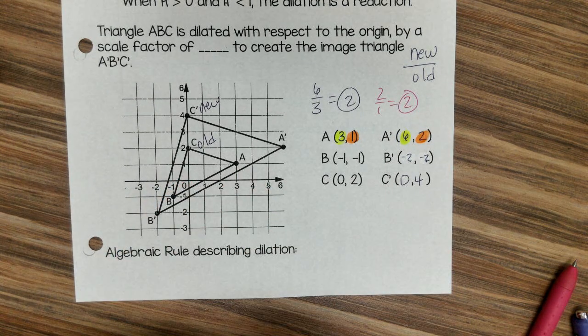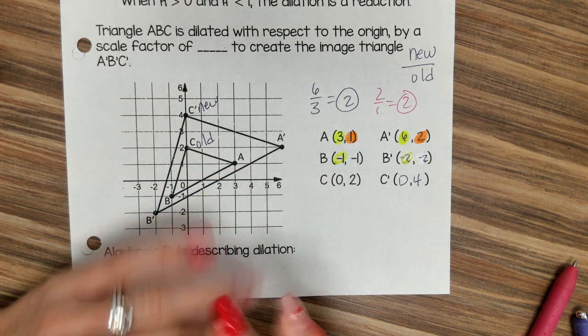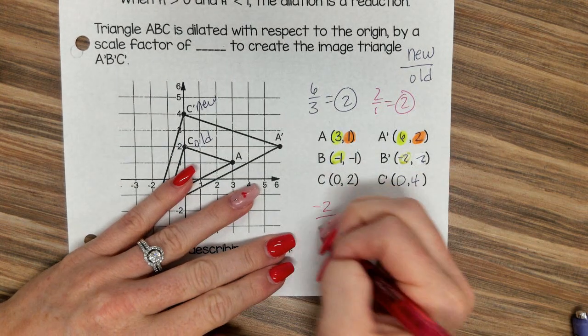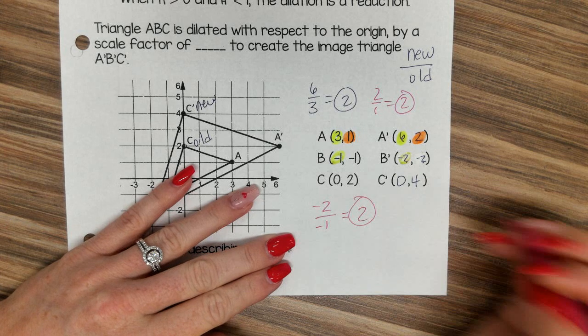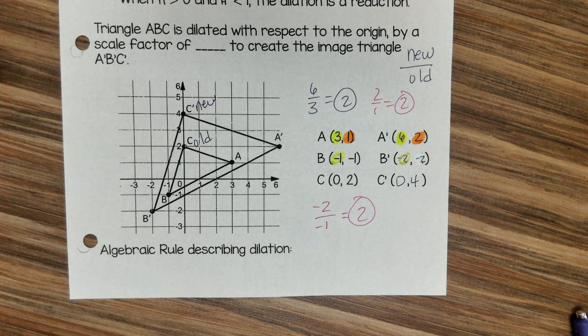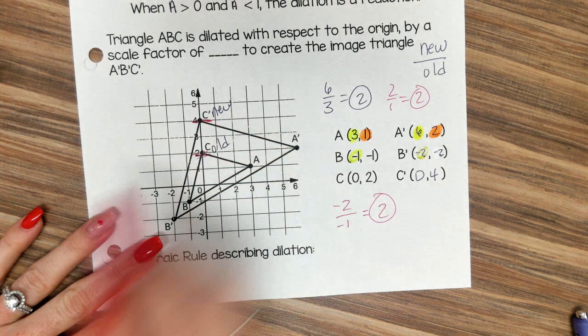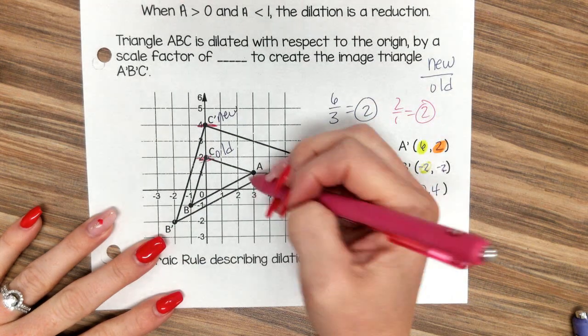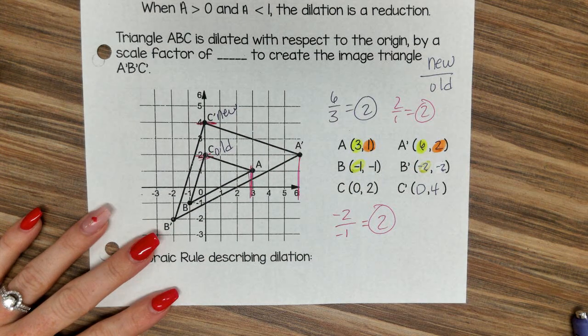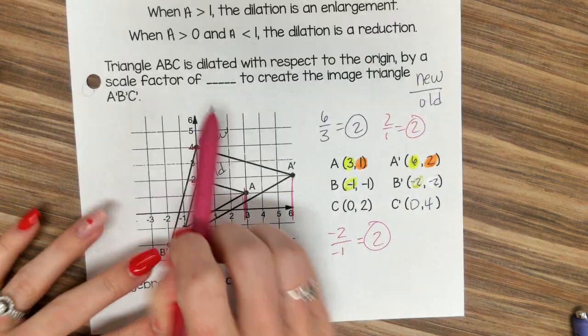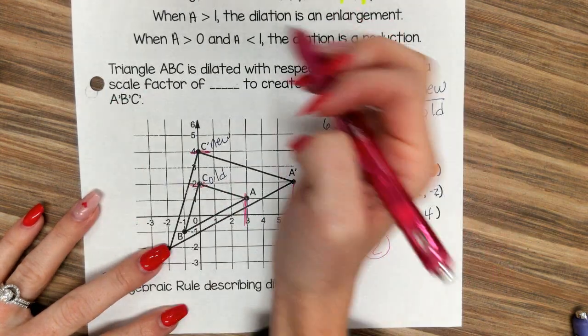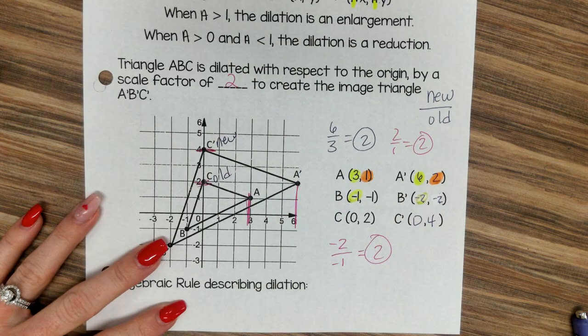Could I have used this x to this x? Yes. Negative 2 over negative 1 also simplifies to 2. So it does not matter which coordinate you use. You just have to use the new B to the old B, and the x to the x or the y to the y. You could have just done 4 over 2 or 6 over 3. Either way, you're going to get 2. So we dilate it by a scale factor of 2 to create the new image.